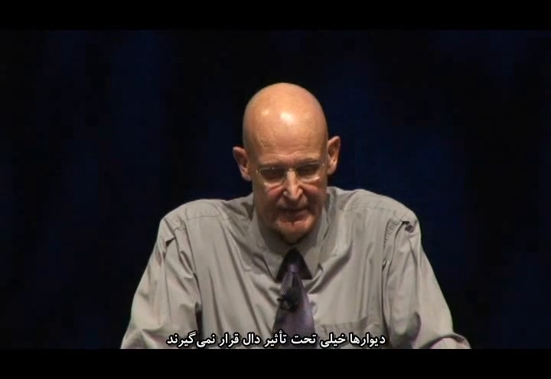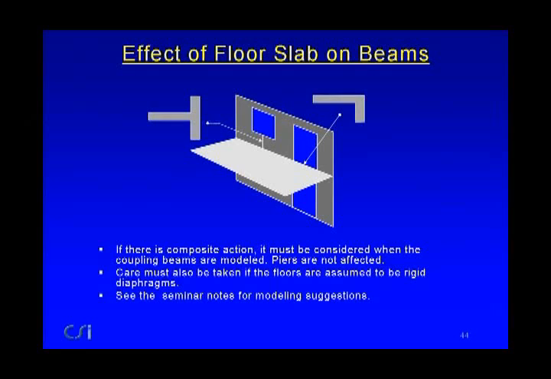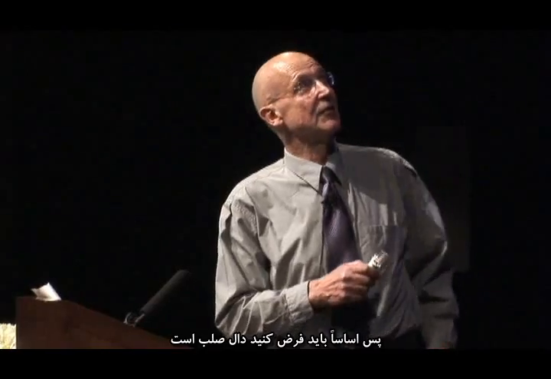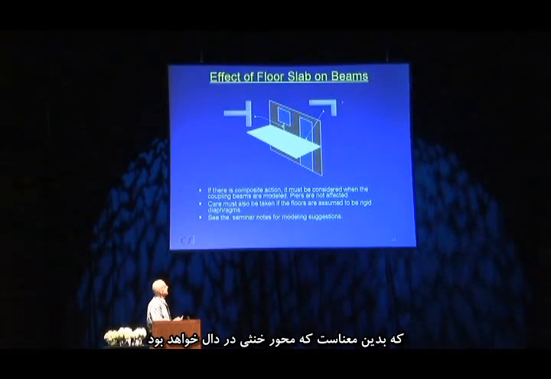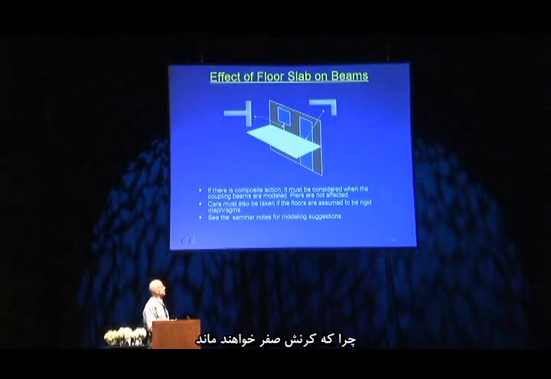Piers are not affected very much here. And it's common in analysis to assume that floors are rigid diaphragms. And remember, rigid does mean rigid in a rigid diaphragm. So you're basically assuming that this is a rigid slab, which means your neutral axis is going to be at the slab level, because there the strain will be zero. That's an issue you need to consider. The seminar notes do include some modeling suggestions.